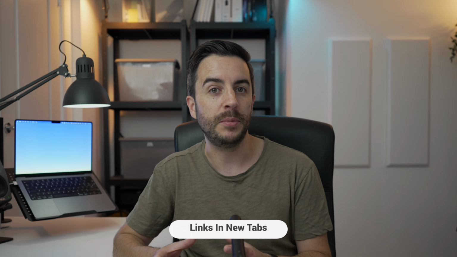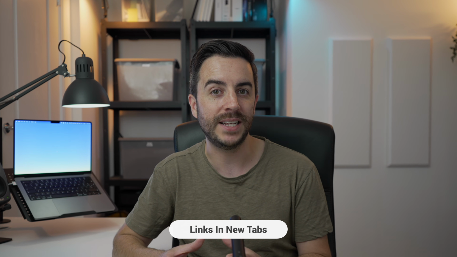So, in the previous tip, I showed you a trick related to getting back to the search results quickly, but there is of course another option, and that's to open links in new tabs rather than opening links within the existing tab. The benefit of this of course is that you'll still have the search result tab visible up at the top, and you can easily navigate back to it.